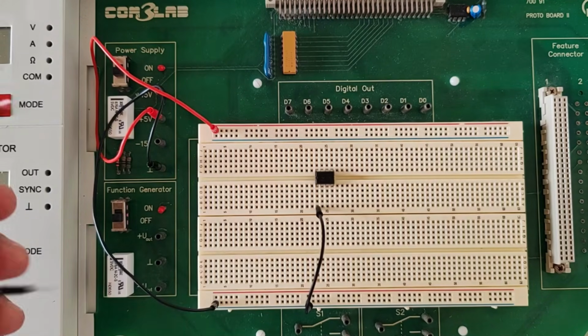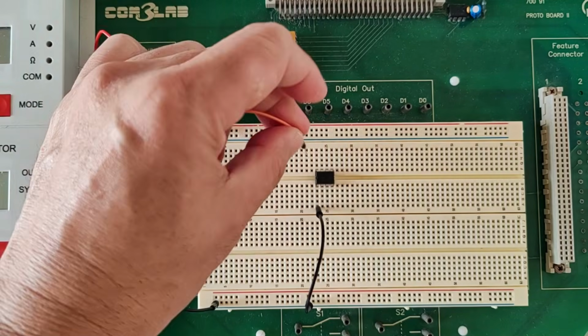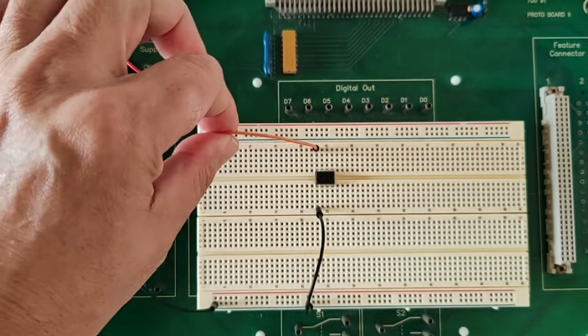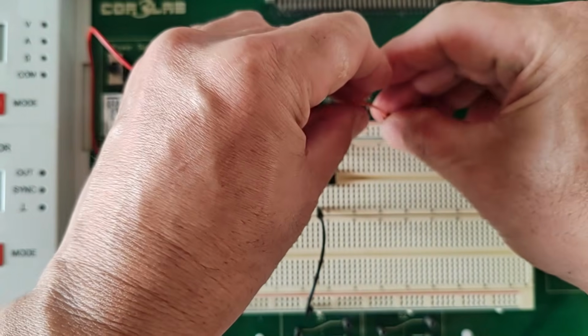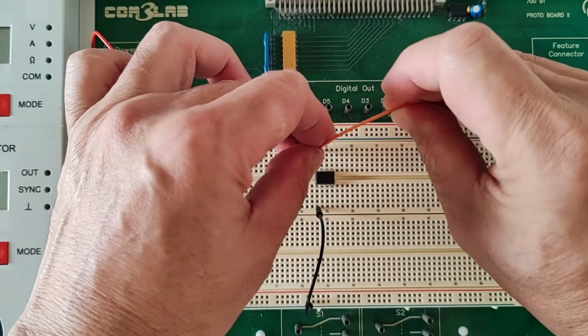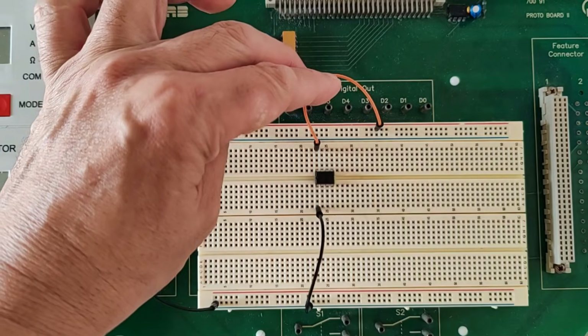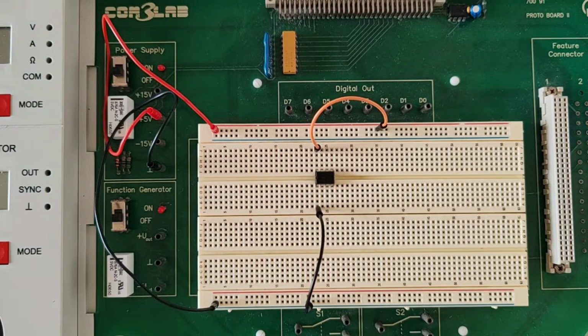Okay, and pin number 8 at the top here. I'll connect this one to our positive 5 volt source here at the top. There. Pin number 8 to positive 5 volts, as you can see there.